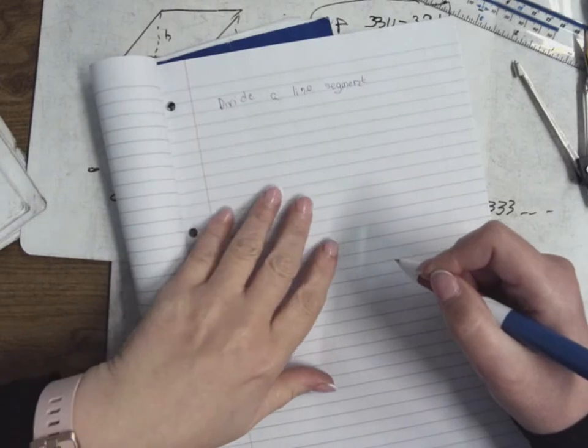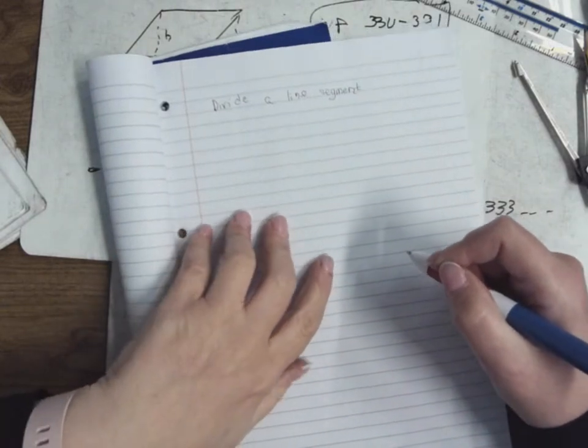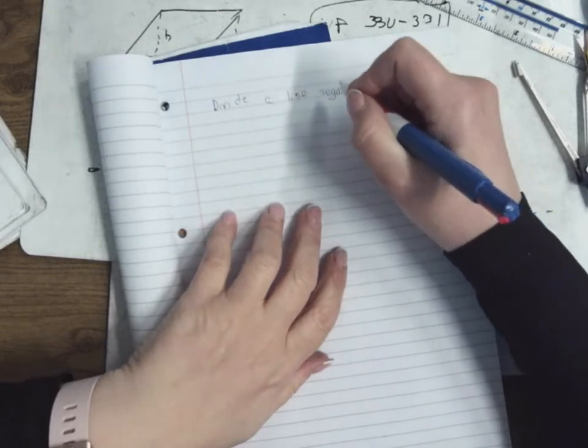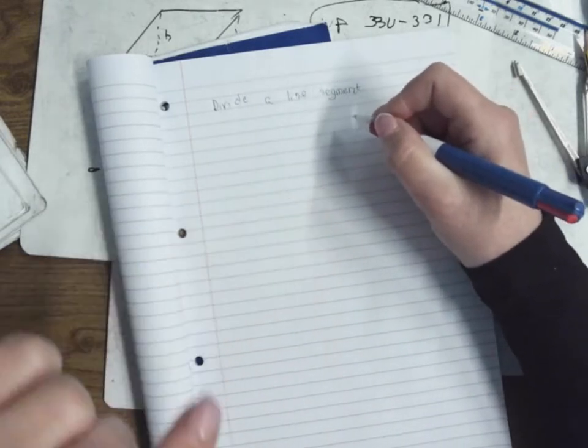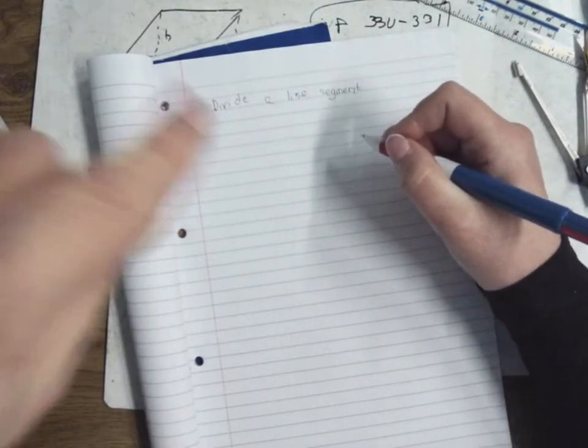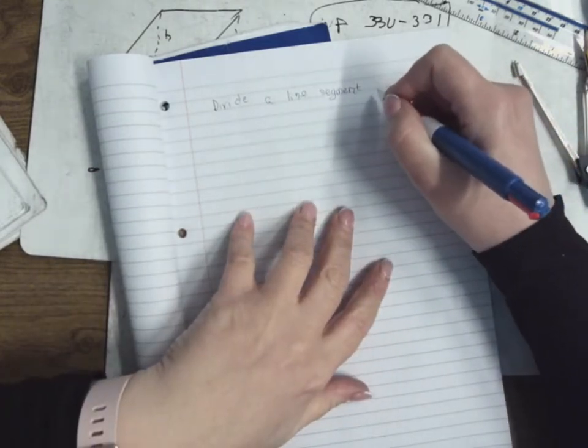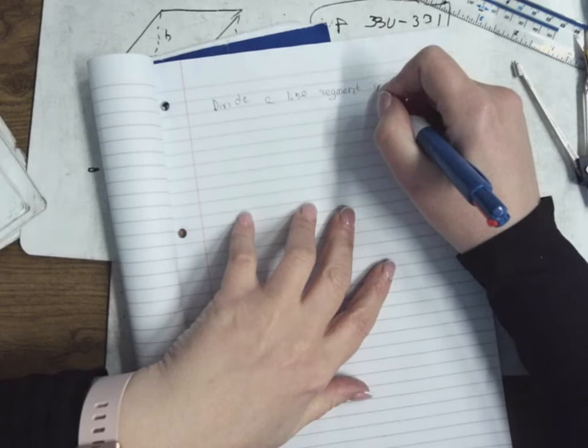This one we just did is drawing a parallel line. You won't be asked anything as simple as that. The reason we're doing the parallel line one is we're going to be using it here. Divide a line segment into 3 equal parts.